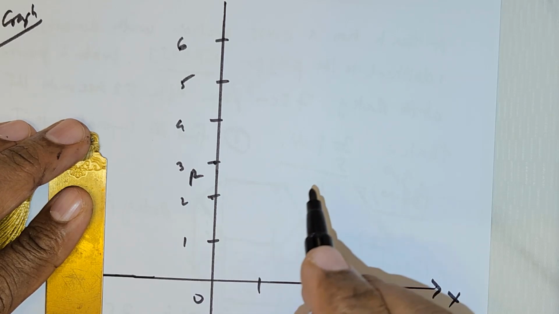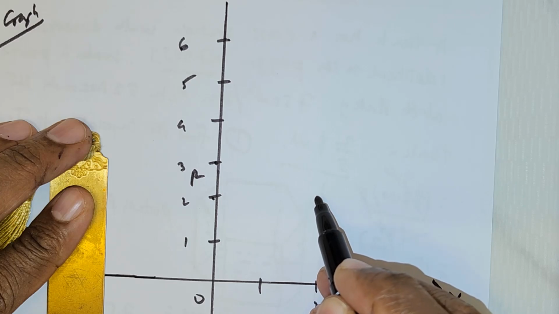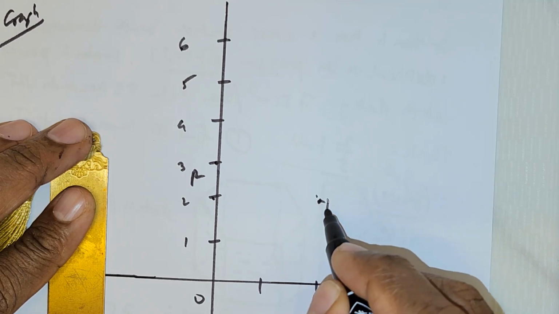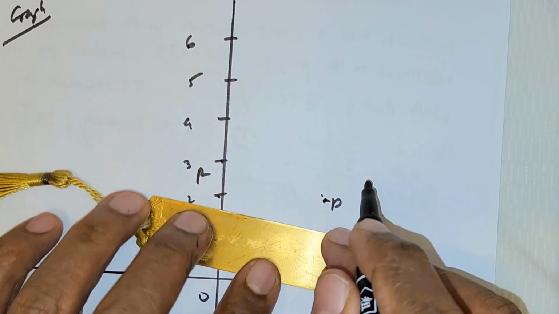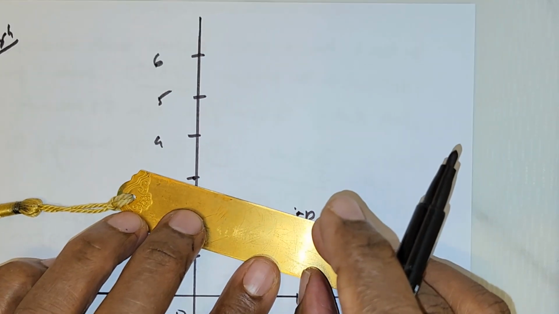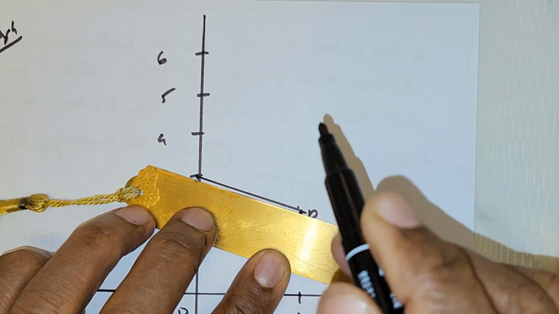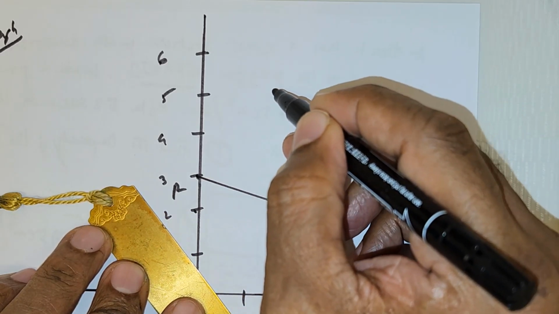We have a point P. Okay, P is at 2. So there is a hit. Figure is not to scale, it's just an approximation. And then at 5 there is a point Q.